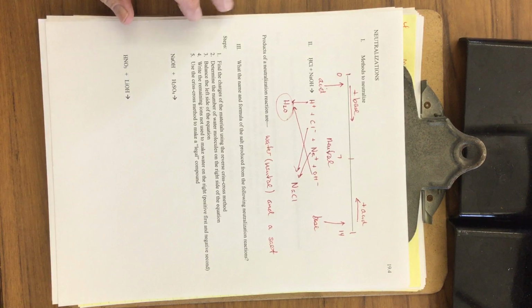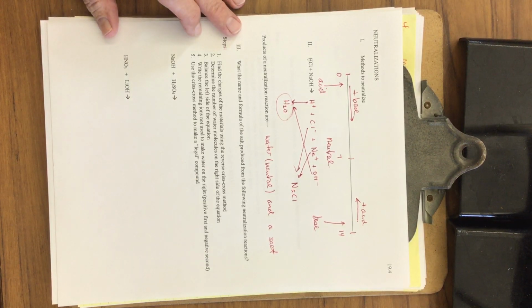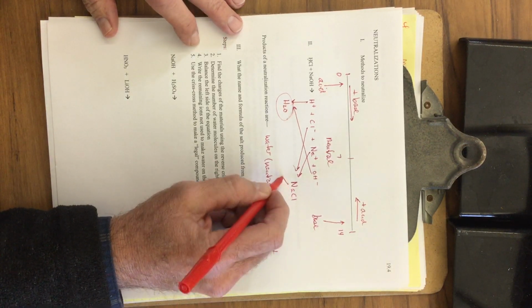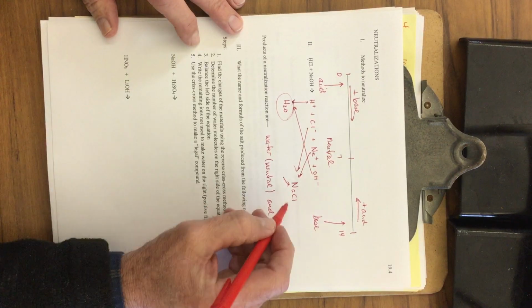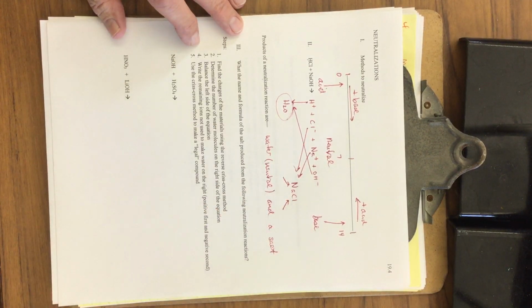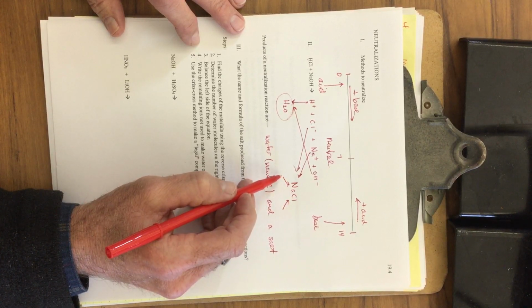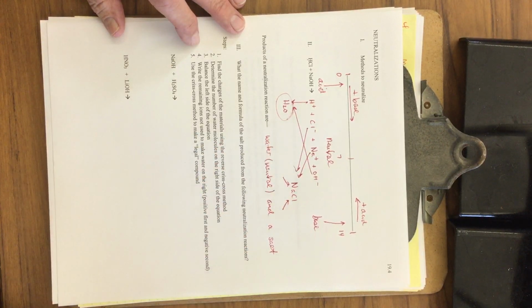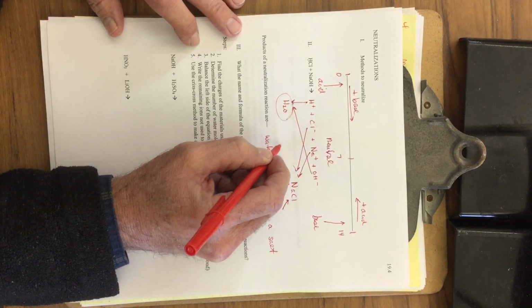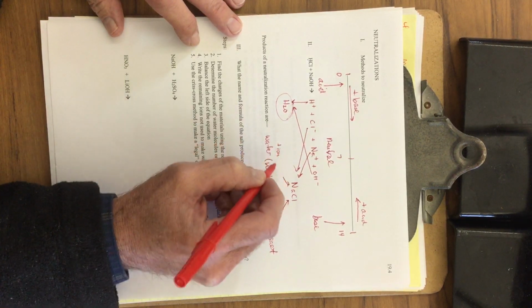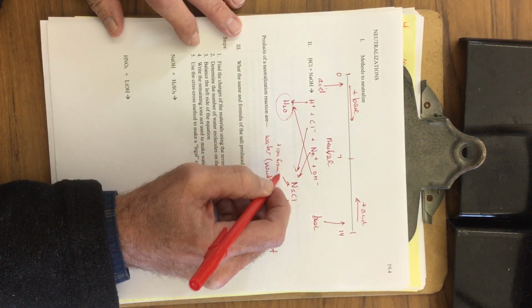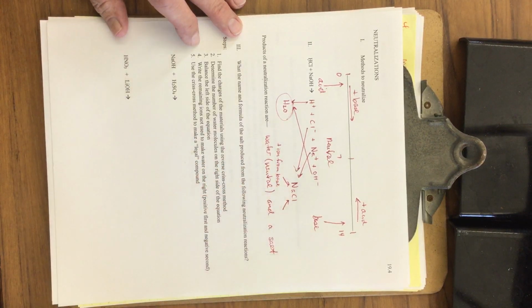Okay, so let's take a look at where the Na came from. Where did the Na come from, and where did the Cl come from? The Na came from the base. This is going to be the positive ion from the base. Where did the Cl come from?